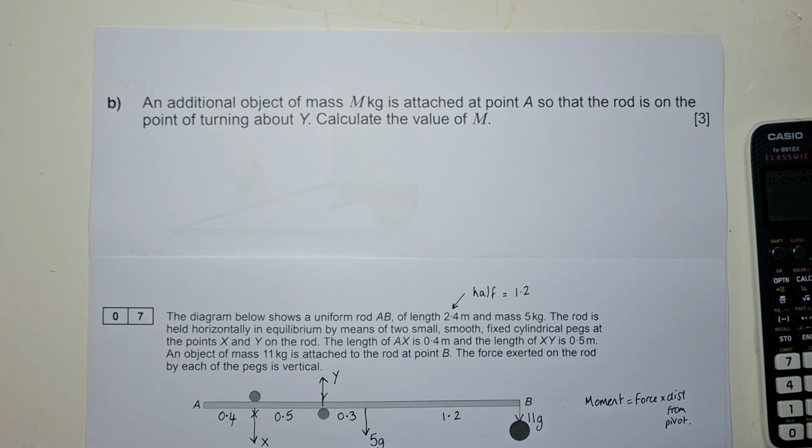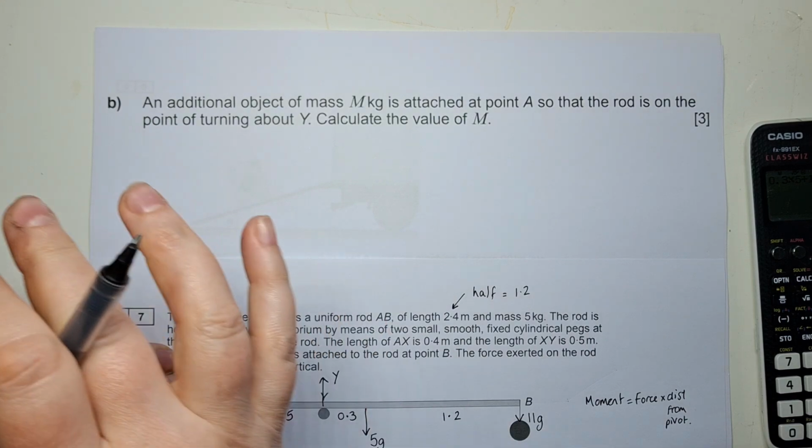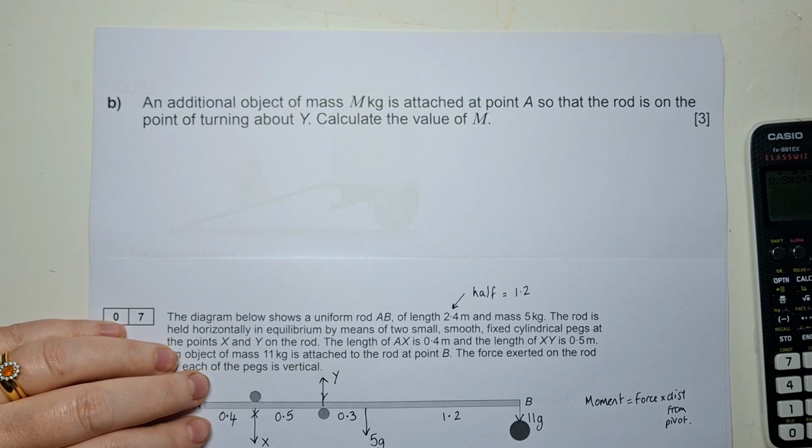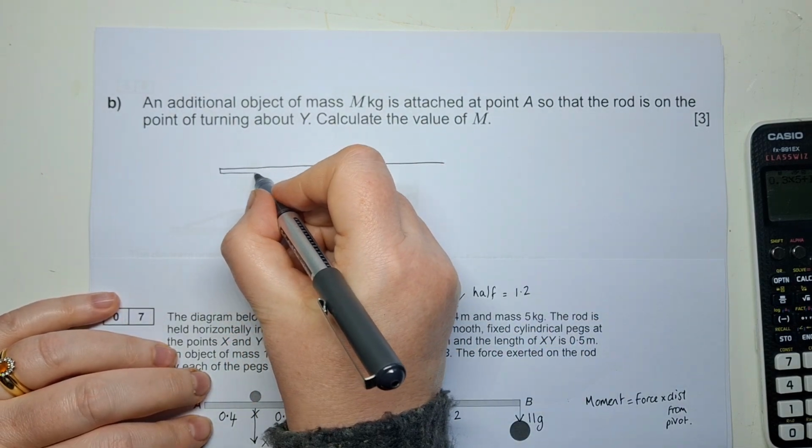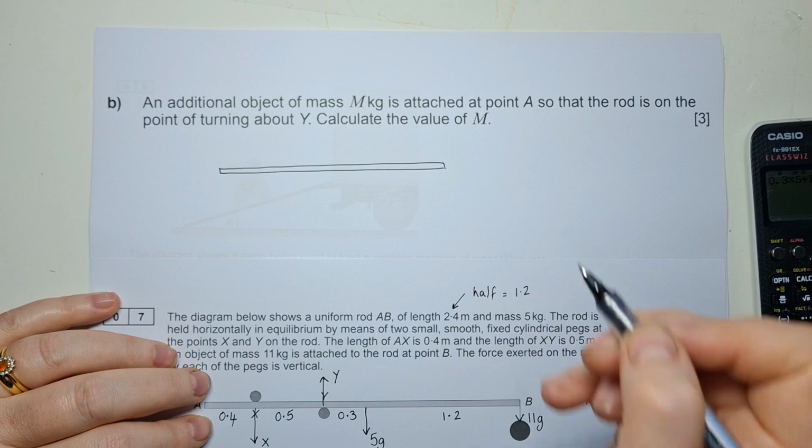Part B. An additional object of mass m kilograms is attached at point A so that the rod is on the point of turning about y. Calculate the value of m. Okay, so if something is attached or removed, you need to redraw your picture. Don't try and adapt what you've already got. Let's just start again.